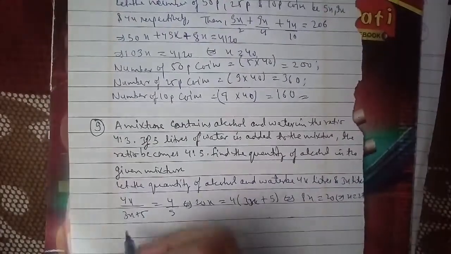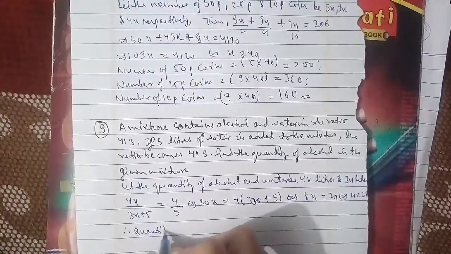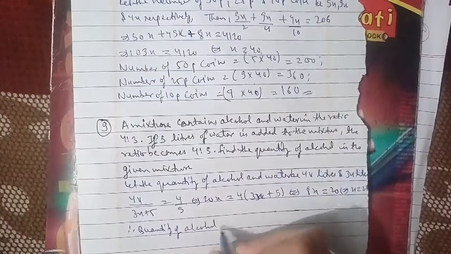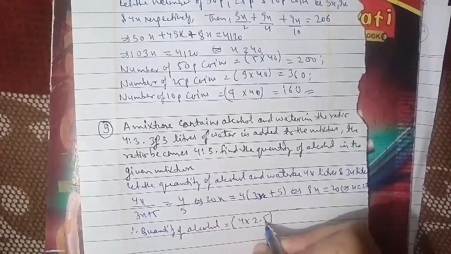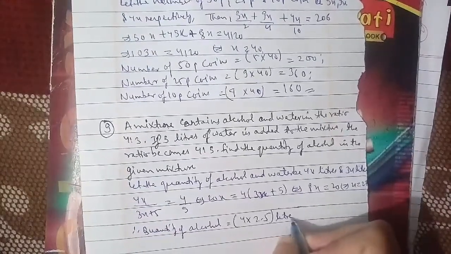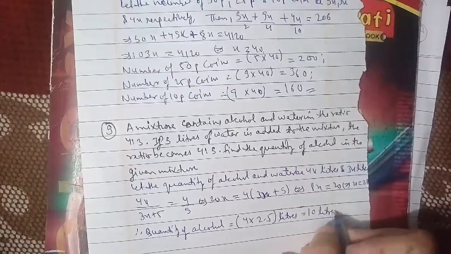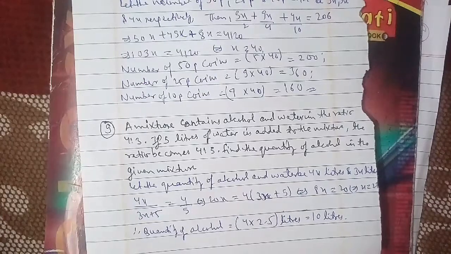Now the quantity of alcohol equals 4 into 2.5 liters, which equals 10 liters. This was the ninth question.